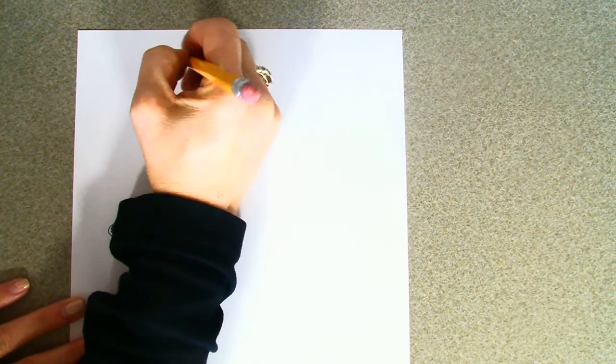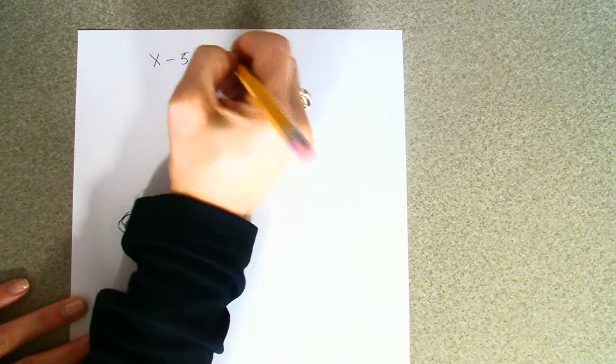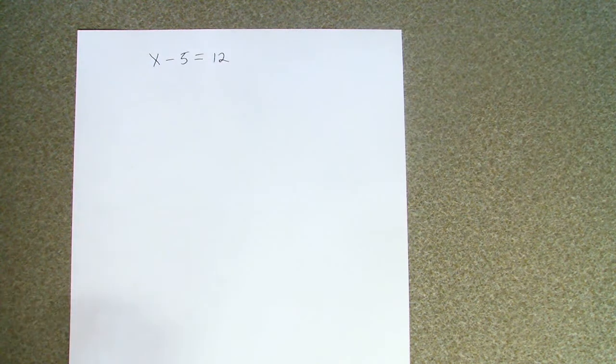So we are going to move into solving radical equations. But before we do that, I want to just look at how we solved one and two-step algebra equations. So let's pretend we're going to solve the equation x minus 5 equals 12. What would we do to get x by itself?